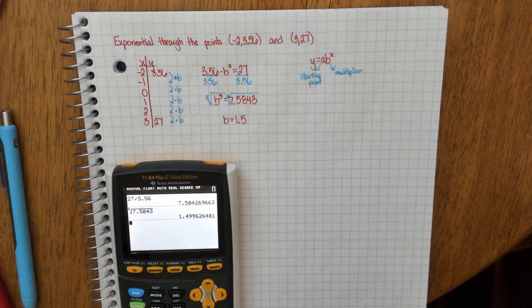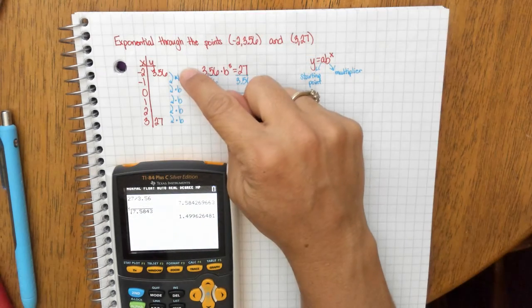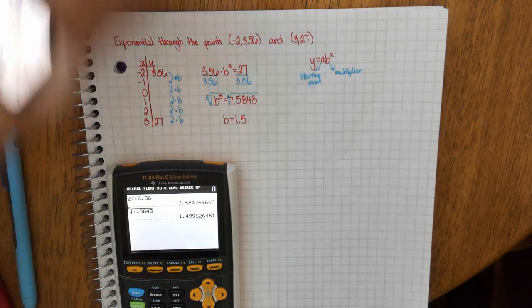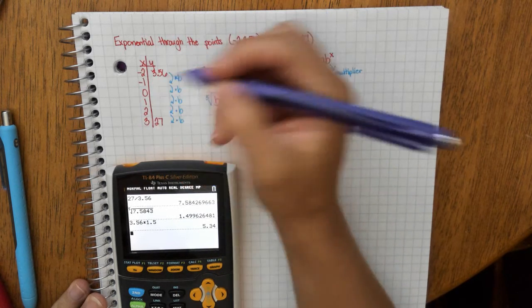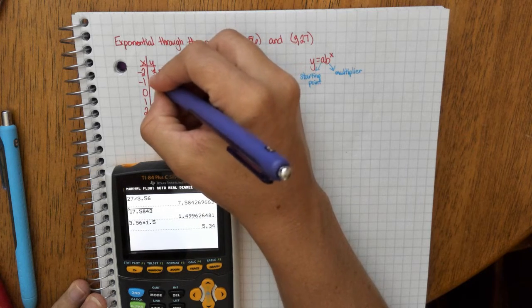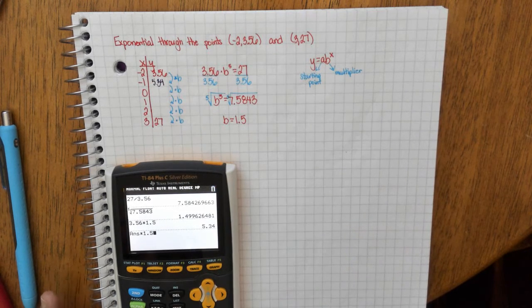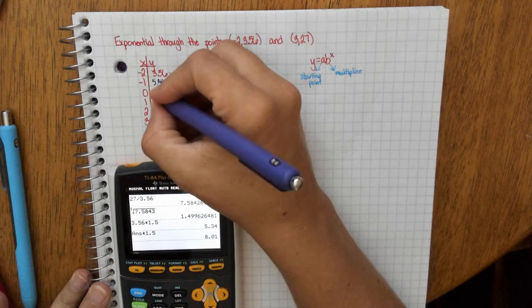So once you know b, you have 2 options. You can just work from your table to try to find your a value. Or you can plug it into your equation to find your a value. Personally, I just like to work in my table. So 3.56 times 1.5, I'd get 5.34. And then if I times by 1.5 again, I get 8.01.